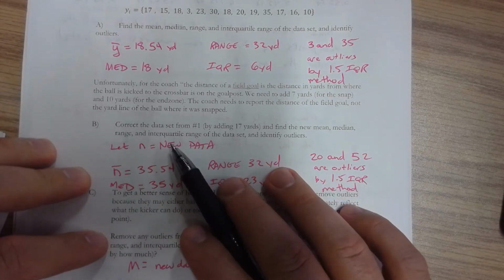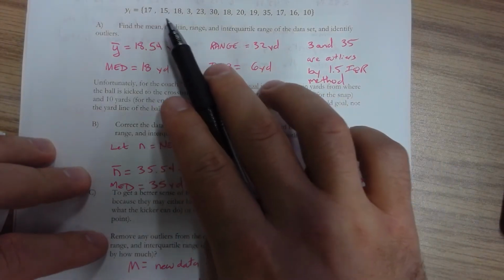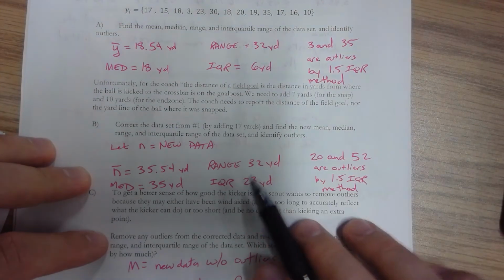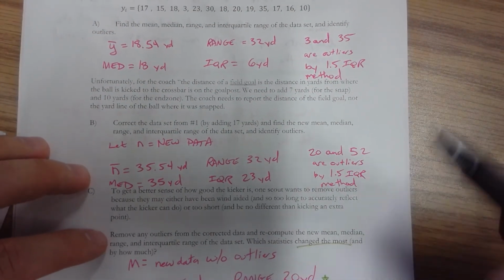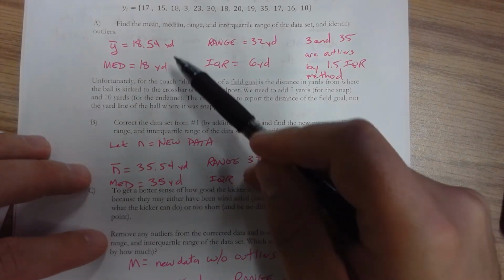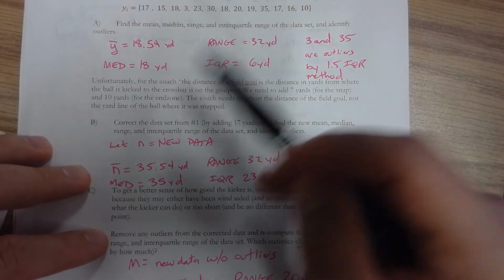So in order to do part B, you correct this data set just by adding 17 to every number, and then you're reporting out new statistics. And by this point, I hope that you didn't actually need to type these numbers in and calculate them. What you should be able to do is just look at your statistics and see what would change and what wouldn't change.